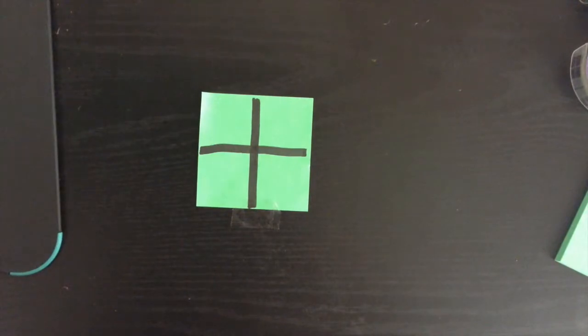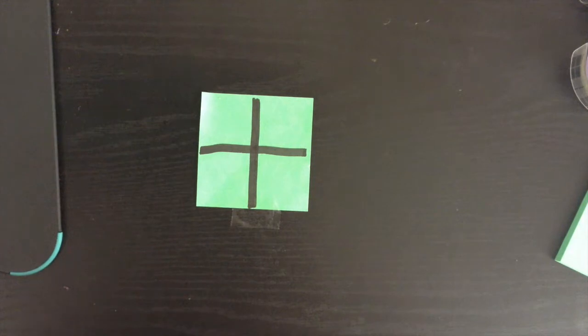I also want you to try out using these 2 sentence frames. I divided my square into 4 equal shares by, and I know the shares are equal because. So I'm going to give you an example.